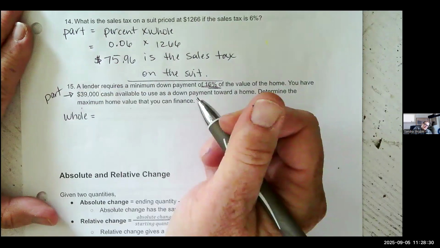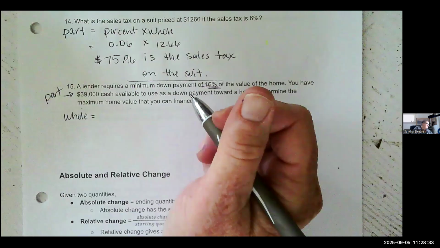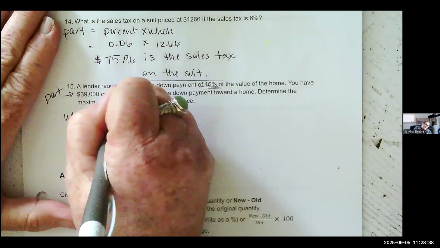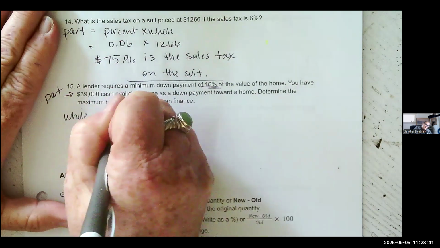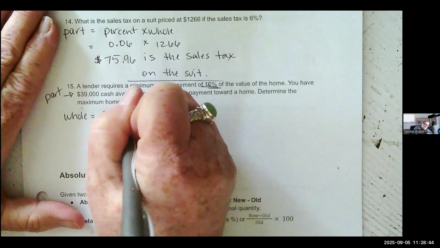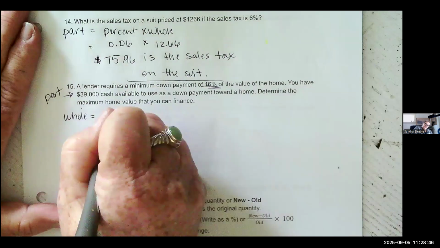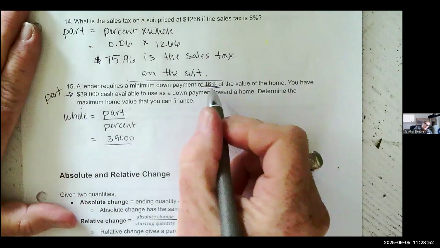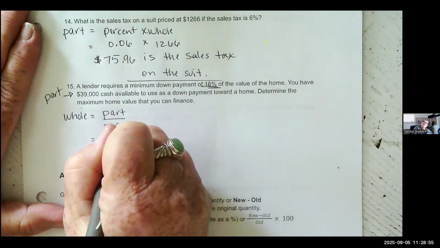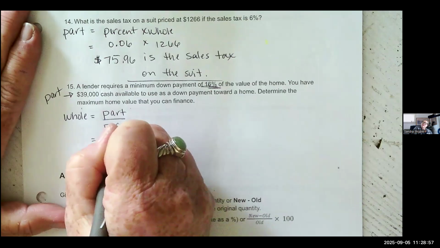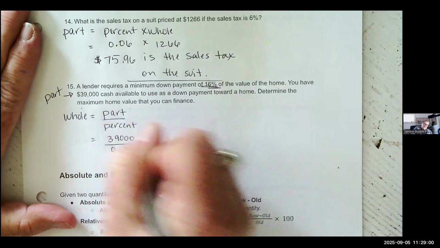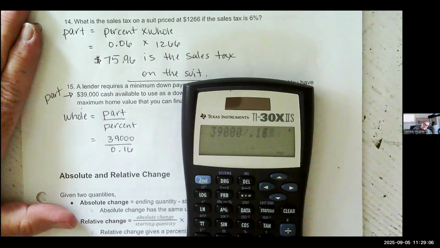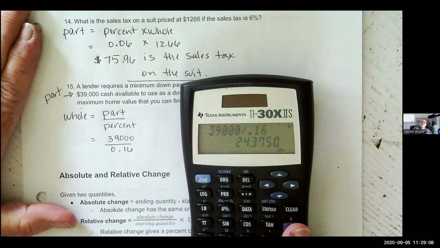All right. And that is equal to part divided by percent. Yep. Part divided by percent. Okay. So 39,000 is our part. Percent is, they're saying that that's 16% of the house. In decimal form, 16 divided by 100 is 0.16. Two, 4, 3, 7, 5, 0.